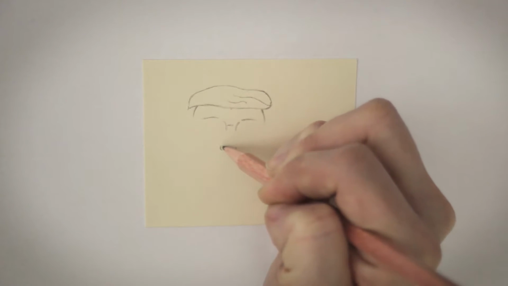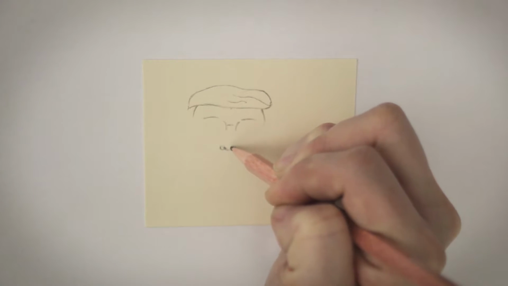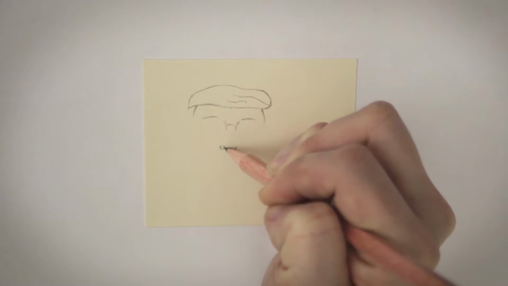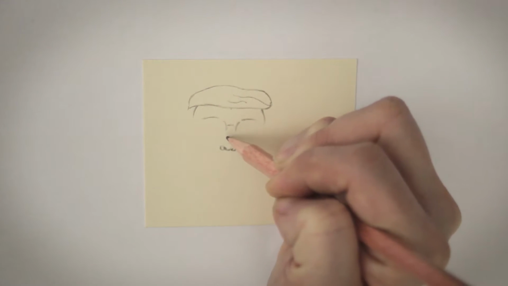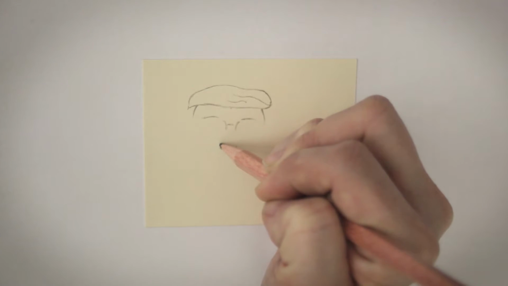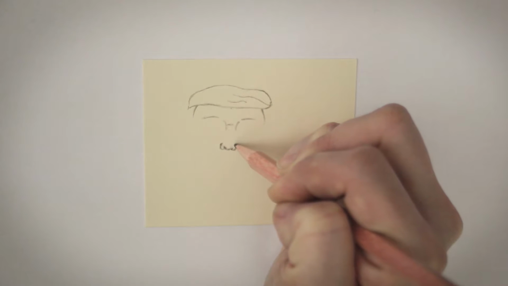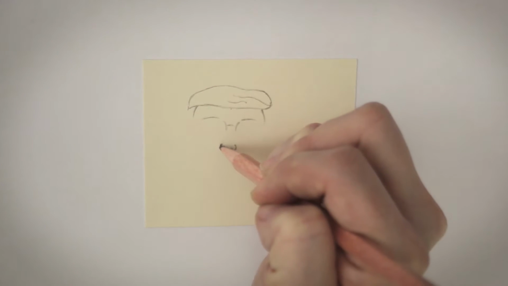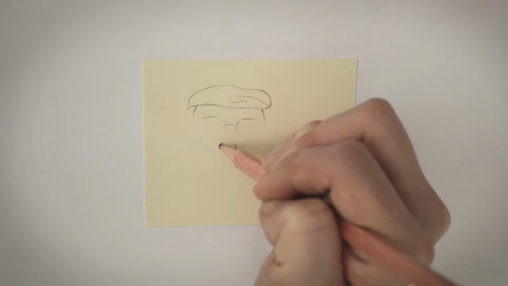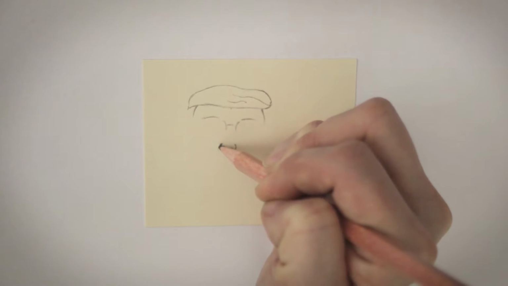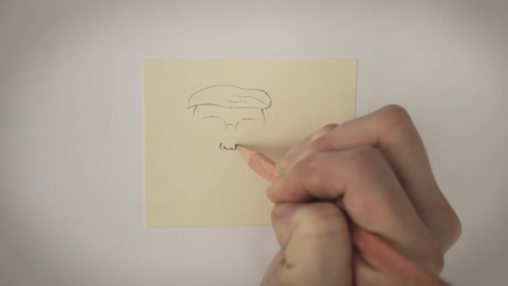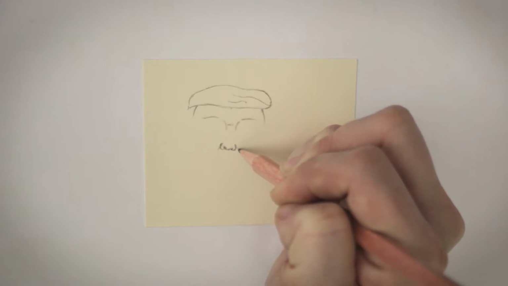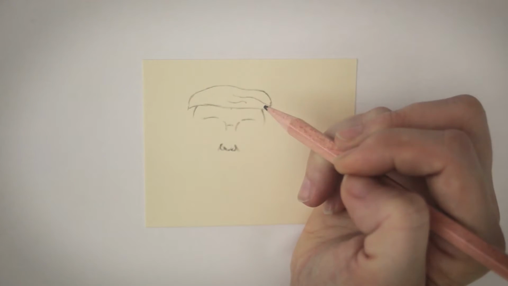I see the shape of his nose has a little kind of a V or a U right here. And he has darkness right there. He also has darkness right here. Okay. He doesn't have that many wrinkles for his age, but we'll put a little indentation coming down.